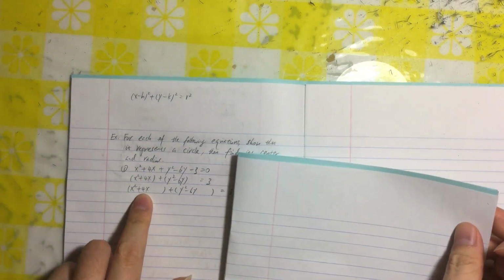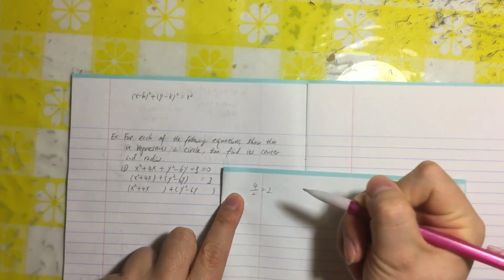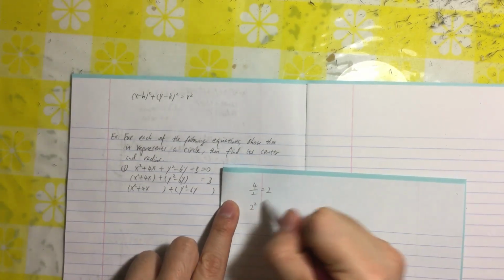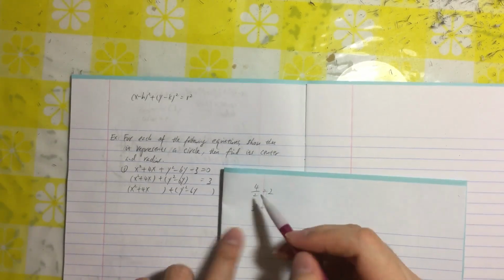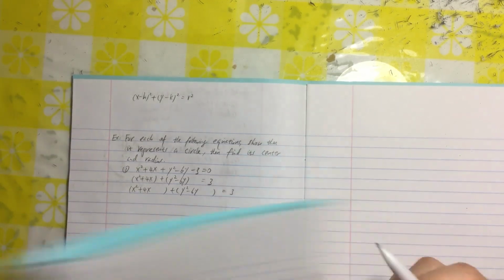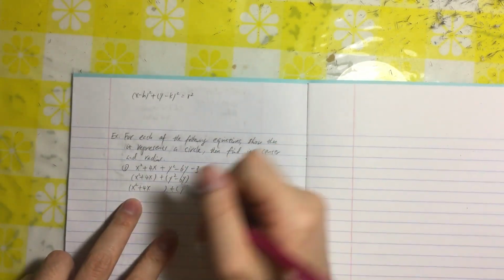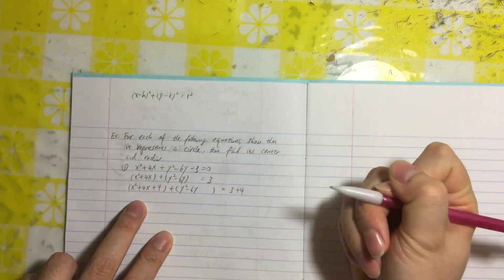Here, the middle number is 4. 4 divided by 2 is 2, and then square this number: 2 squared equals 4. Once I get 4, add 4 to both sides. Add 4 to the left, add 4 to the right.